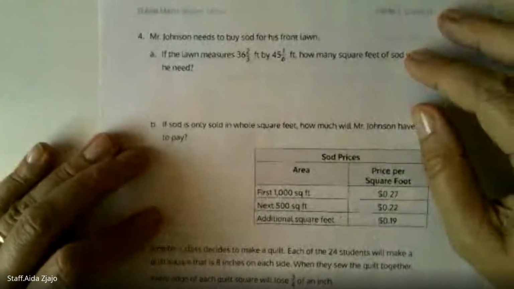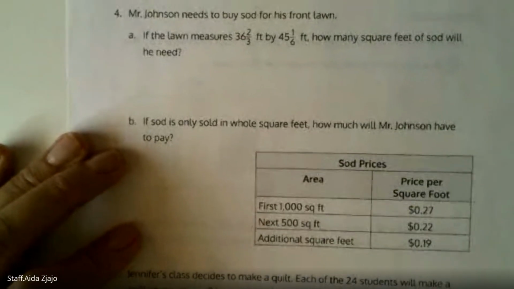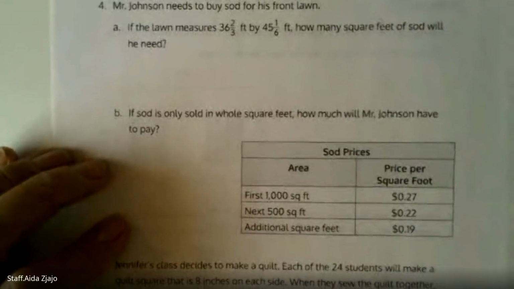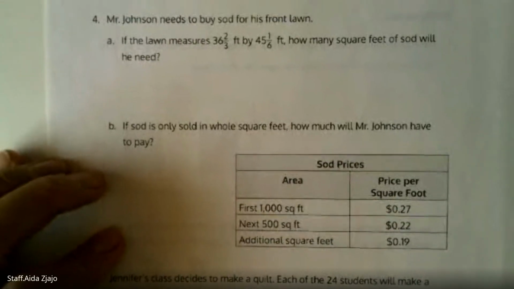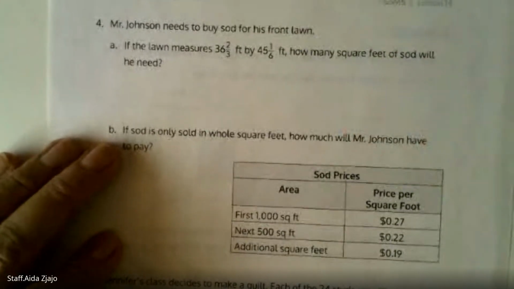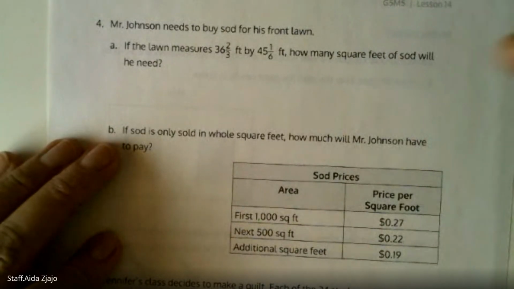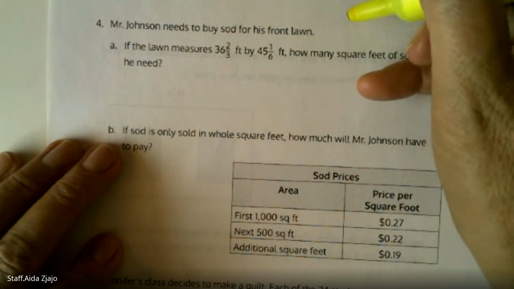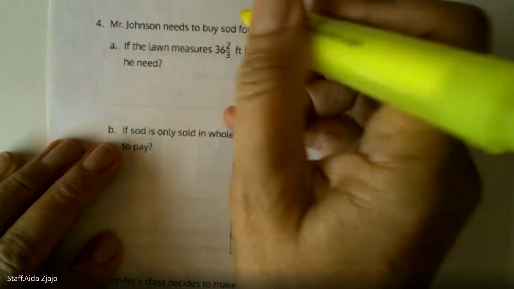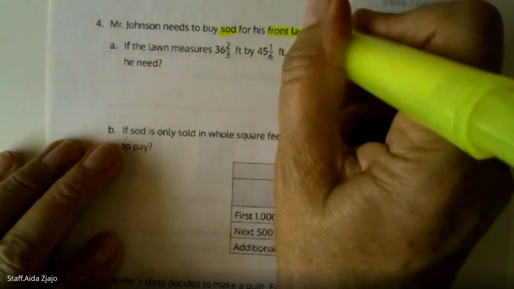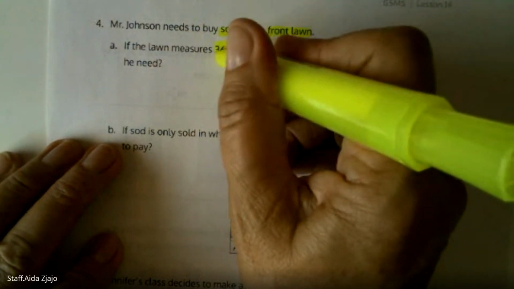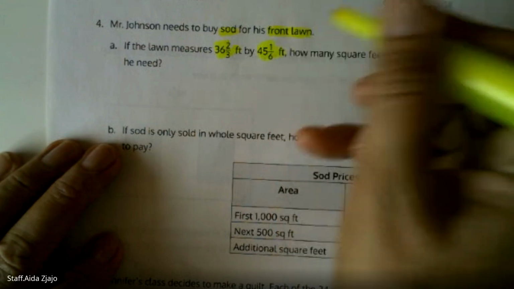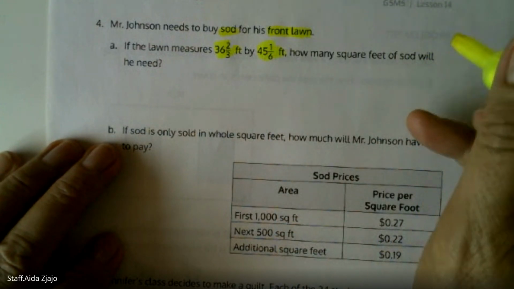Let's go. Okay. What do they want us to do in 4? Guys, this will be a very long one. But it's okay. Mr. Johnson needs to buy sod for his front lawn. If the lawn measured 36 and 2/3 feet by 45 and 6 feet, how many square feet of sod will he need?